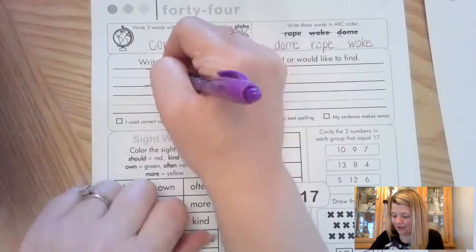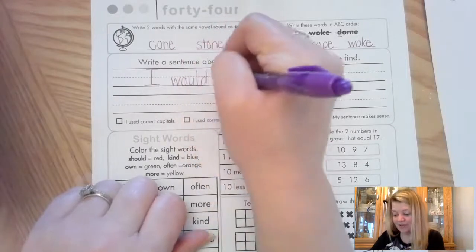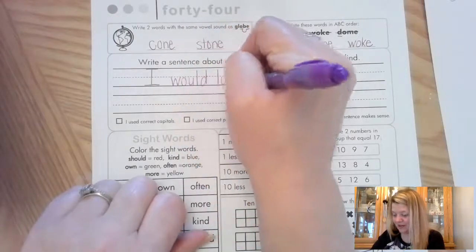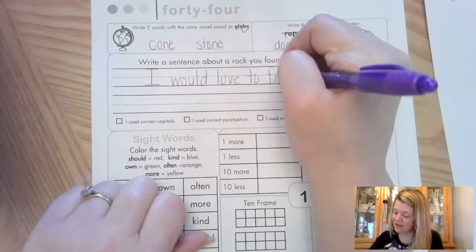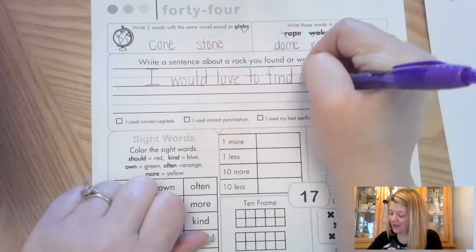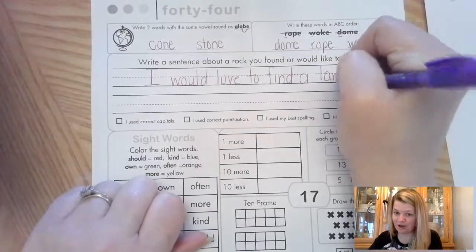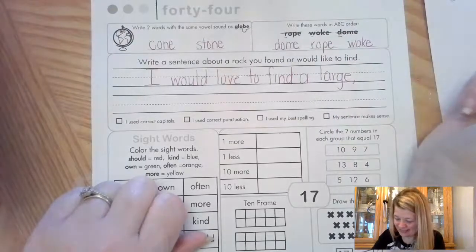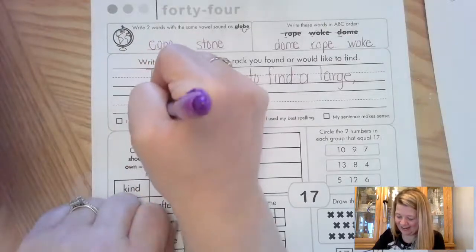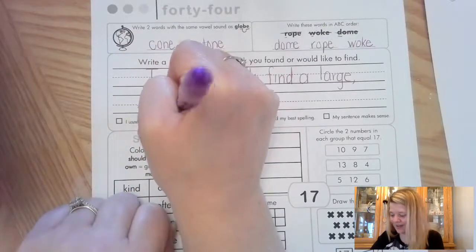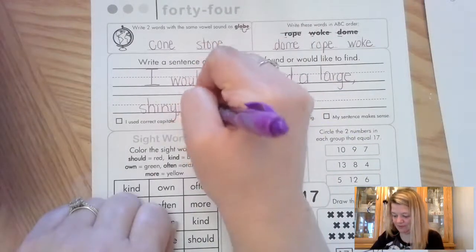I would love to find a large, comma, shiny, comma, purple rock.